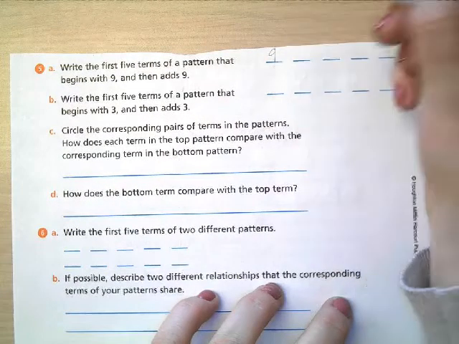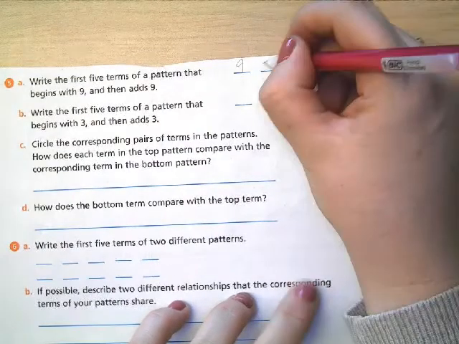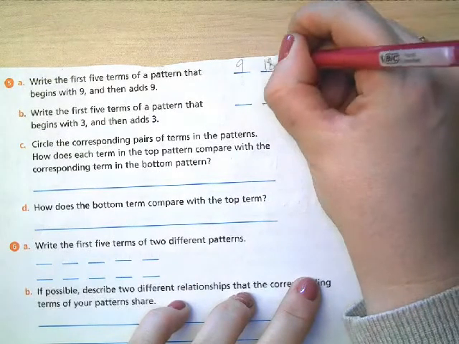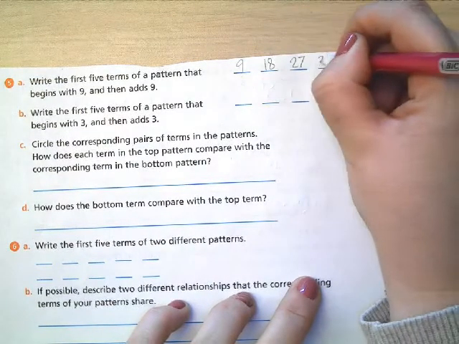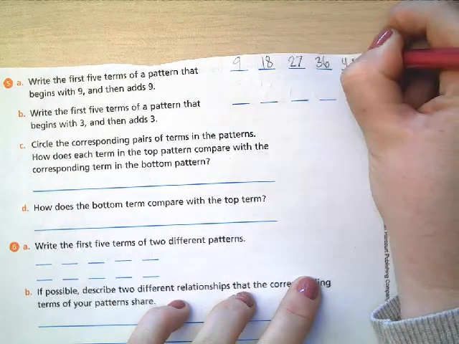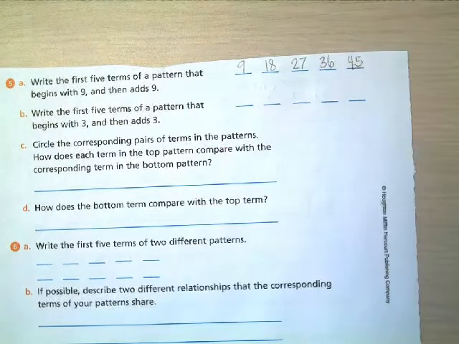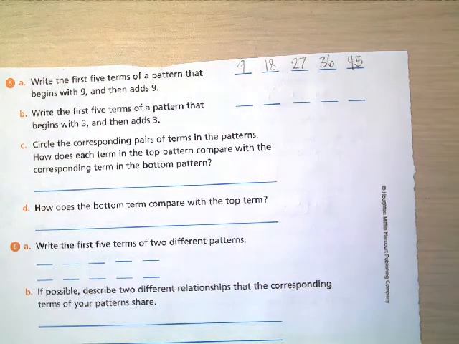Let's look at this. Let's follow the rules. It says write the first 5 terms of a pattern that begins with 9 and then adds 9. So we know our beginning number. Go ahead and write it on the first line and then adds 9. Finish that pattern all the way to the end.